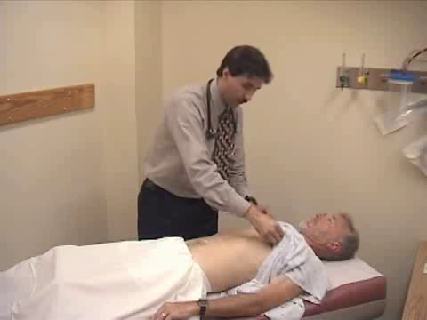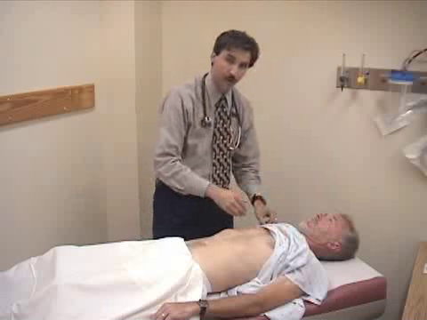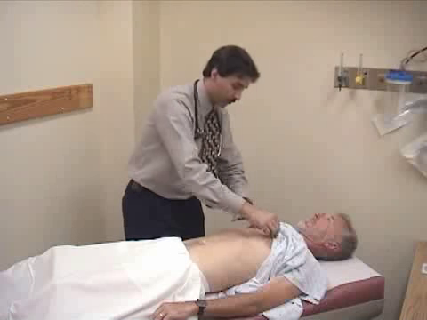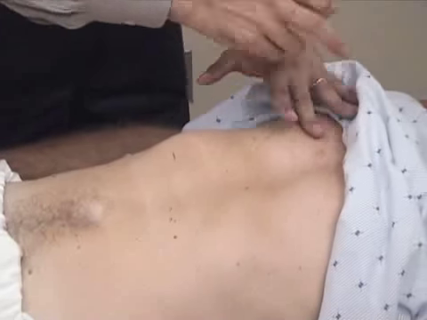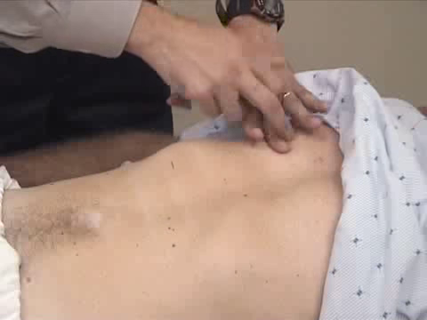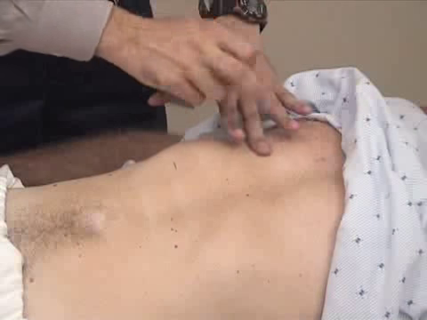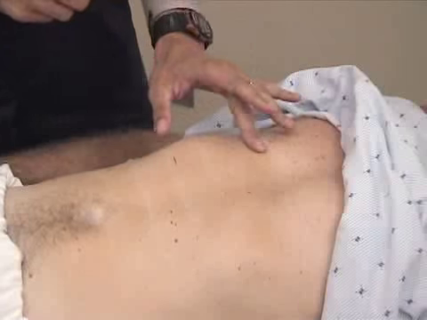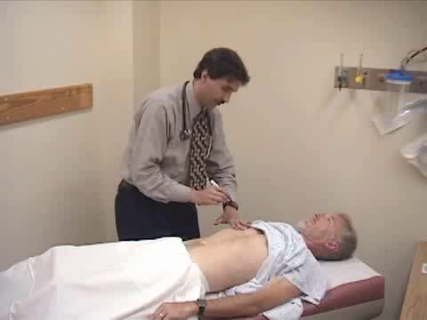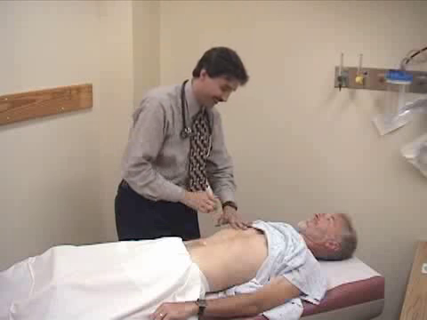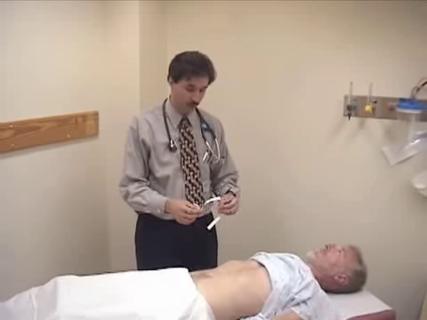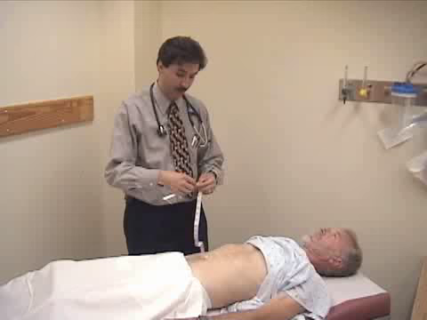Then you want to begin percussing over the lung fields, again in the midclavicular line, to locate the superior aspect of the liver. And percuss downwards to the superior margin of the liver. Try on your chest now. All right. Then you can either use a measuring tape or a pocket ruler to estimate the patient's liver span.